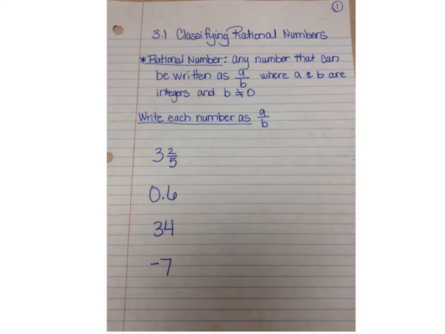Tonight we're going to be talking about classifying rational numbers. It's lesson 3.1. If you would go to your table of contents first and write the title at the top of my page on the next line, 3.1, classifying rational numbers. And the page numbers we're going to be working on today are page 11 and 12.